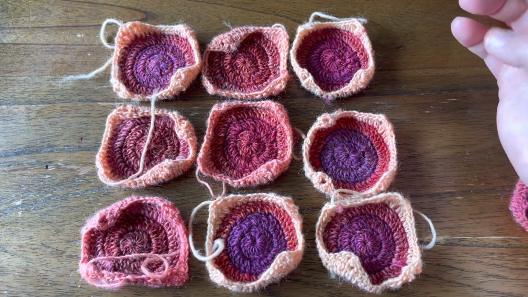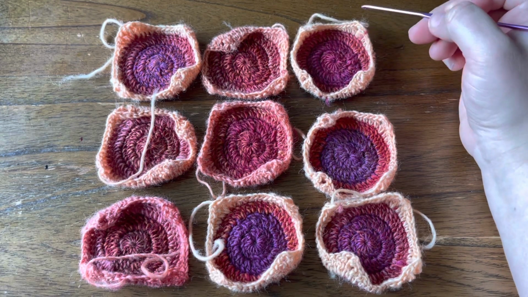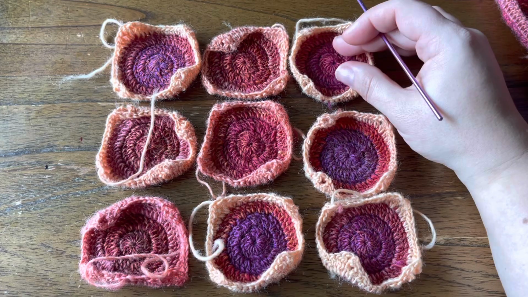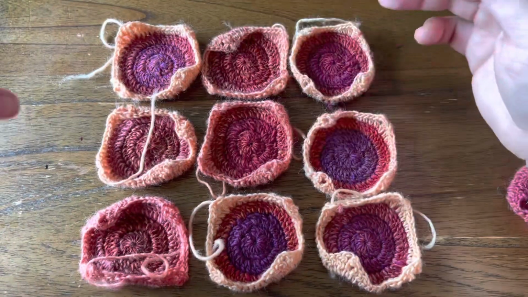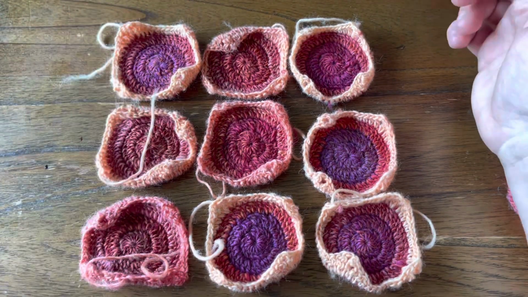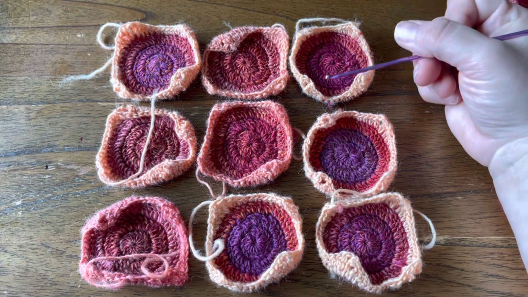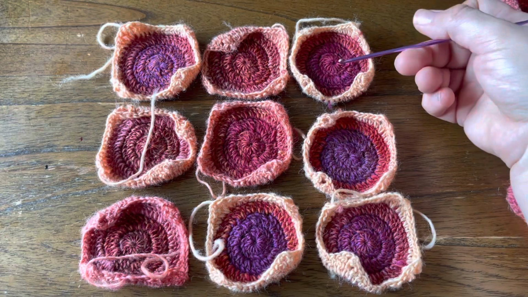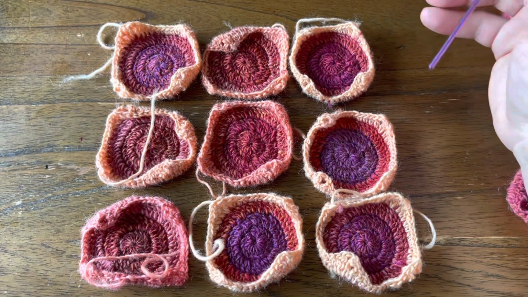But we're going to start in the top right corner of your blanket. So just whatever square is at the upper right-hand corner, and if you're left-handed, you need to flip all of this and start here. So my blog post on this joining technique has a lot of information. It has a diagram and everything, and you'll just have to flip everything if you're left-handed.